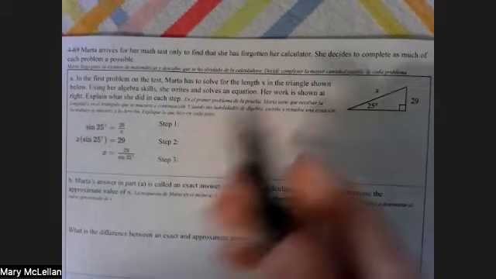Now for this next page, let's hear about Marta. Marta arrives for her math test, only to find that she has forgotten her calculator. She decides to complete as much of each problem as she can. So in the first problem on the test, Marta has to solve for the length x in the triangle shown below. That's a typo. It's right here.